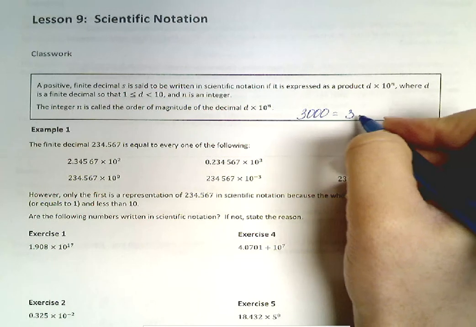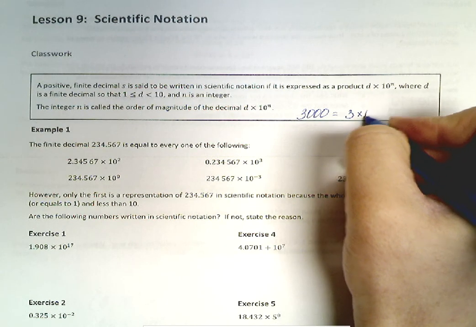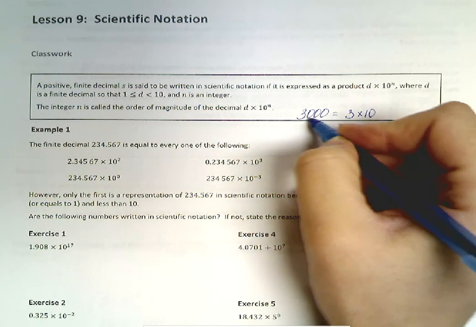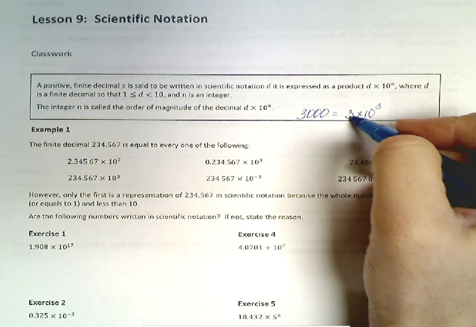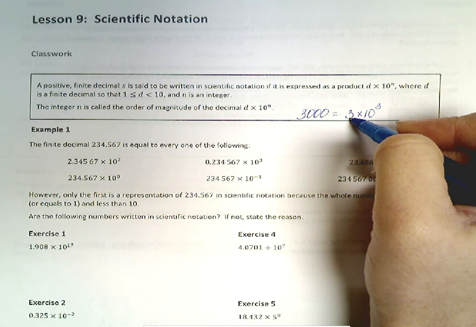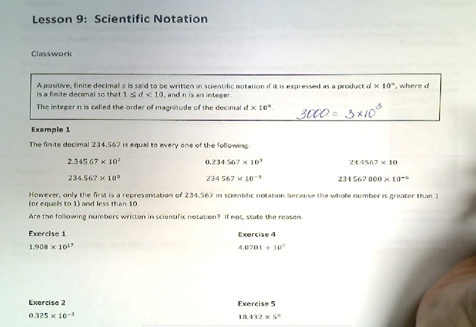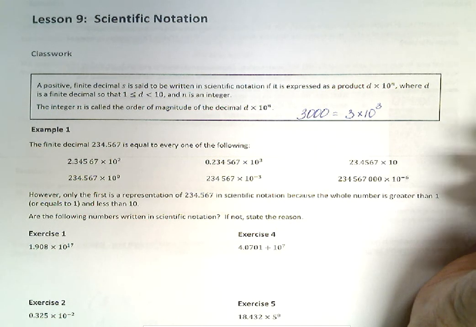So it's 3 times 10 to the third power. That is scientific notation. The most important thing here is that this number right here has to be greater or equals to 1 and less than a 10. If that is not the case, it means that the number is not written in scientific notation.